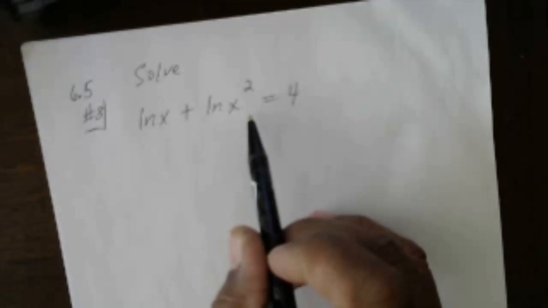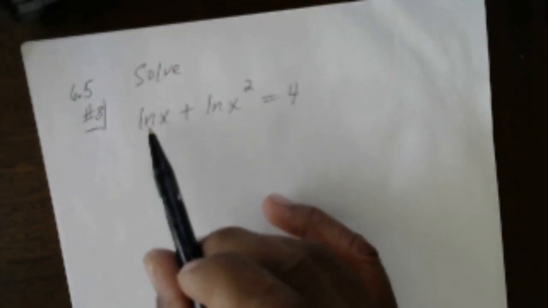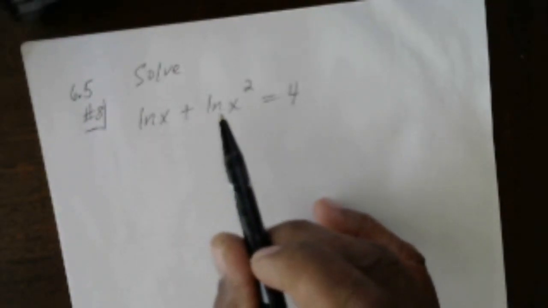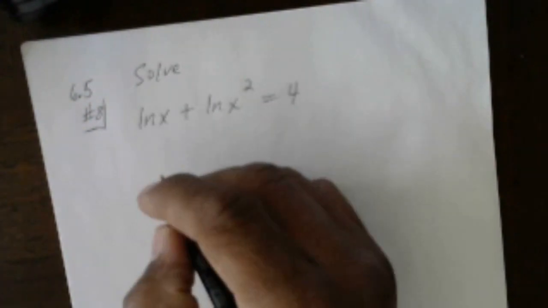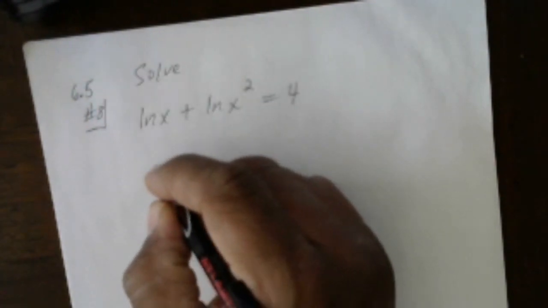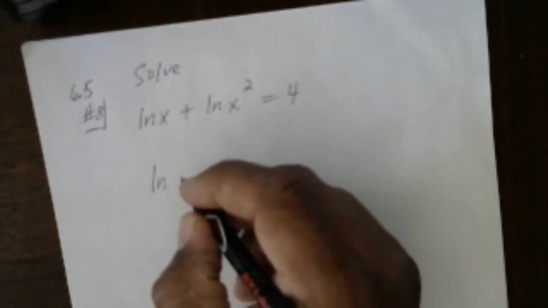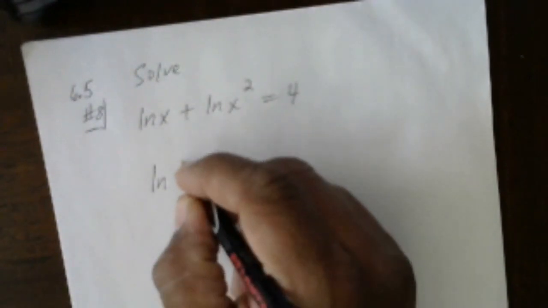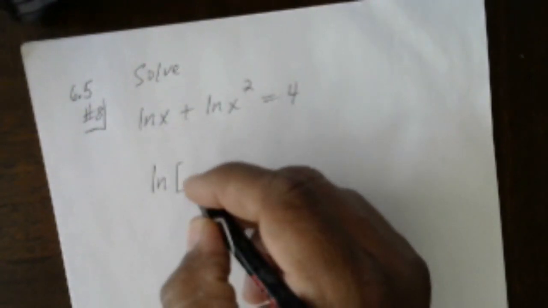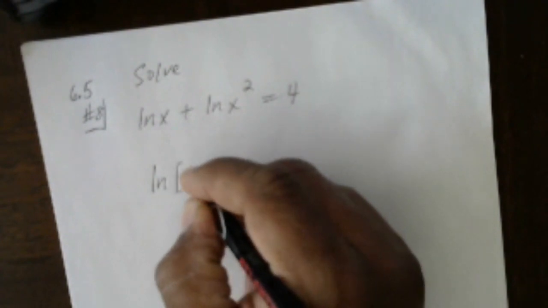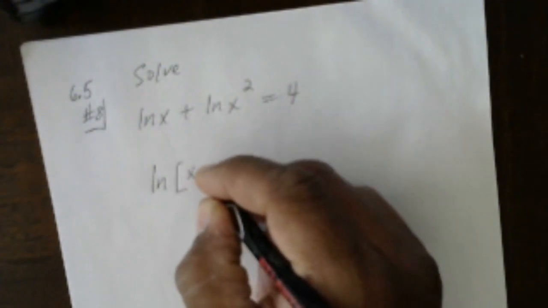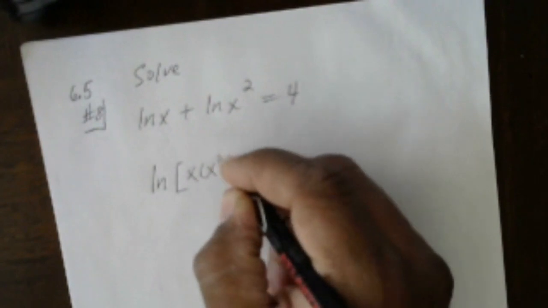So I'm actually going to use the product rule. I can take the natural log of x plus the natural log of x squared, and I can write that as the natural log of x, and I'll put this in a set of parentheses, x times x squared.